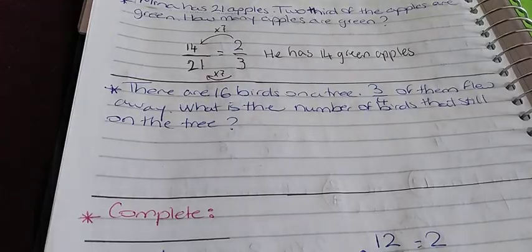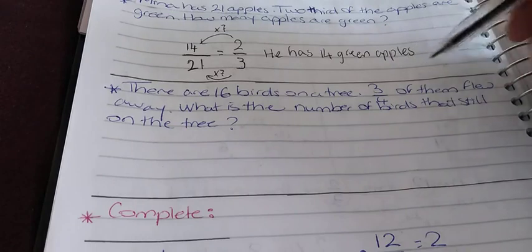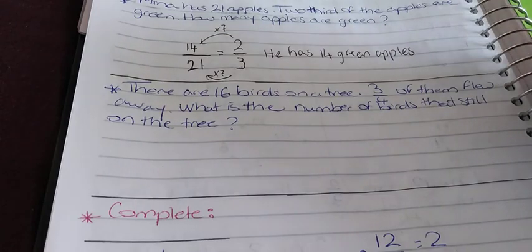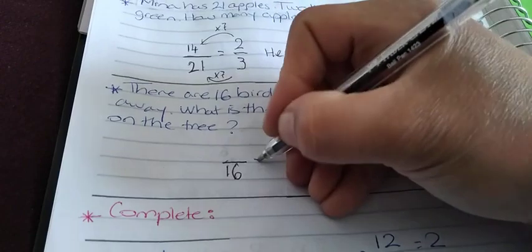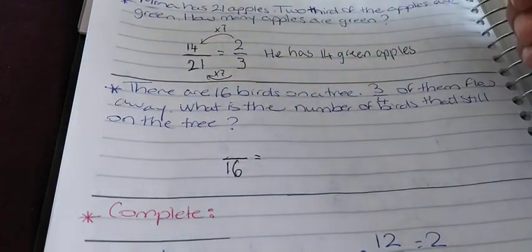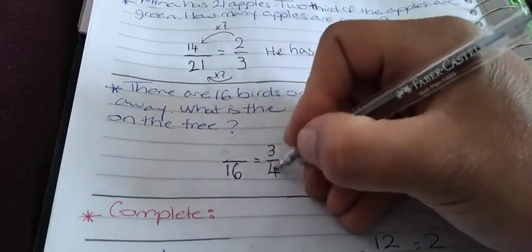There are 16 birds on a tree. 3/4 of them flew away. What is the number of birds that are still on the tree? So the total number of birds is 16, right? 3/4 of them flew away. 3/4. Okay?